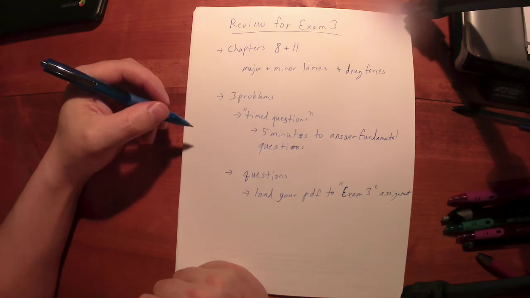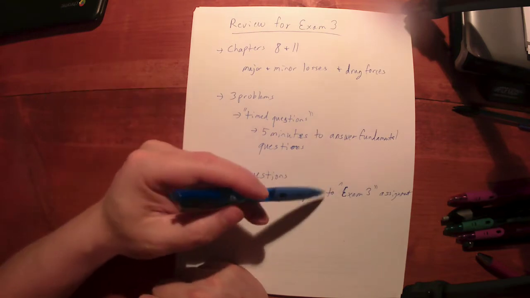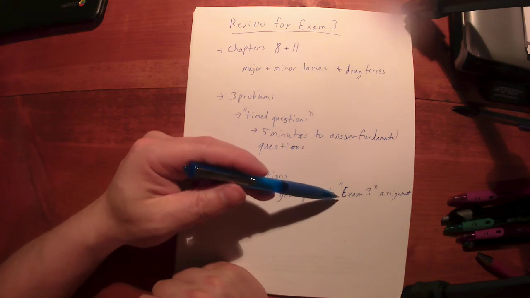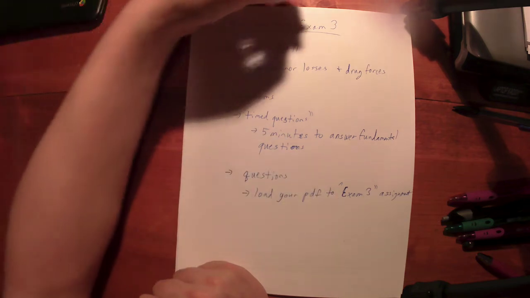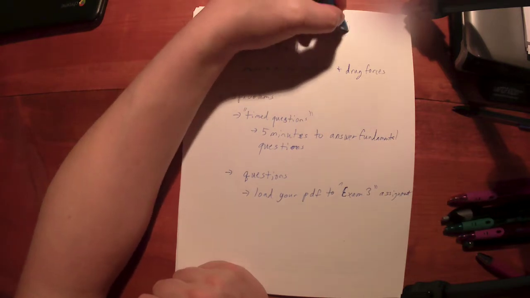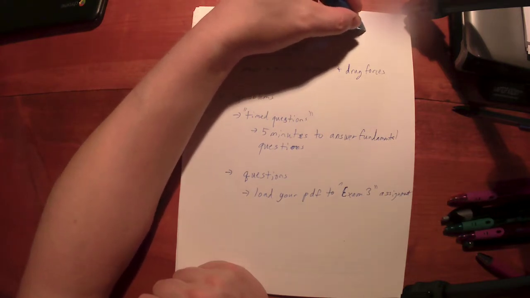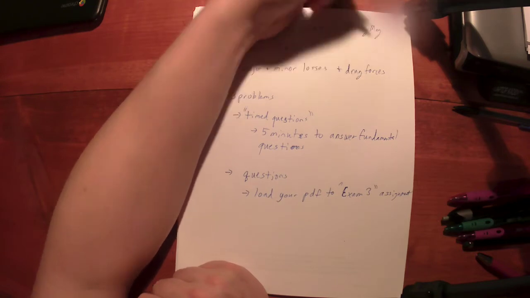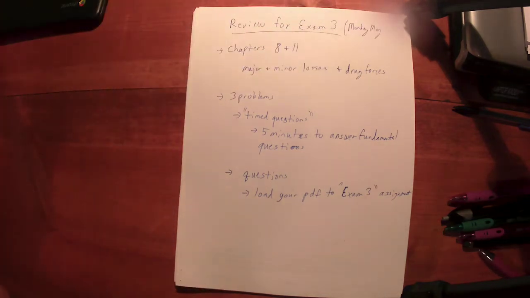Okay. So right now there's an exam 3 assignment area within Canvas that you can go look at. On the day of the exam, which will be, of course, a Monday, and whatever Monday is that? I think it's like May something.